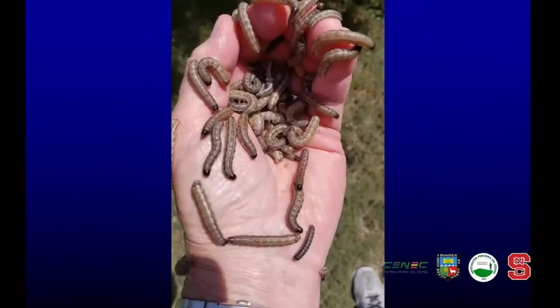And these are what the worms look like. This gives you an idea with my hand. When they get this large, there are two things that are very important. One is that they eat a lot when they're large. They will eat a great amount of turf or foliage. And the other is that when they get large like this, they're more difficult to control. We'll talk about that in just a few minutes, the challenge that that presents.